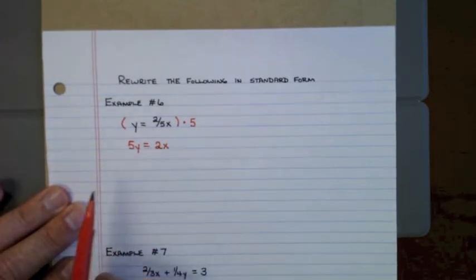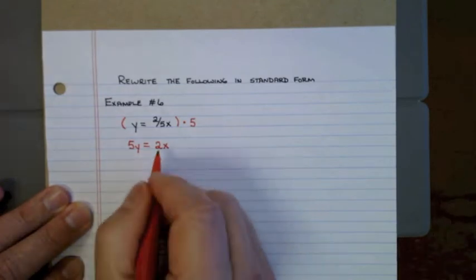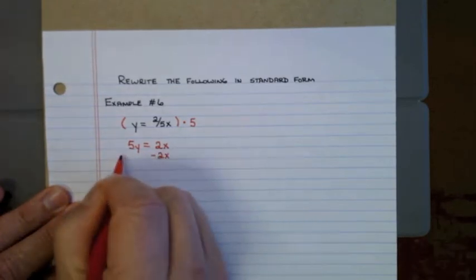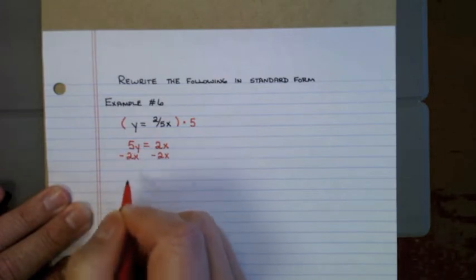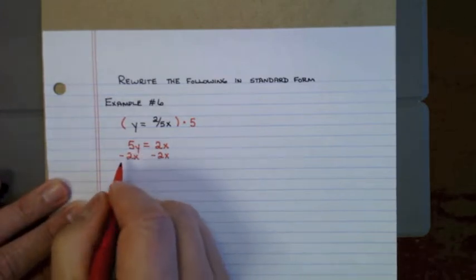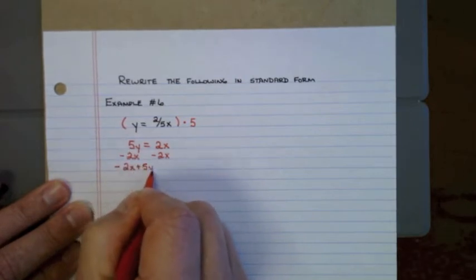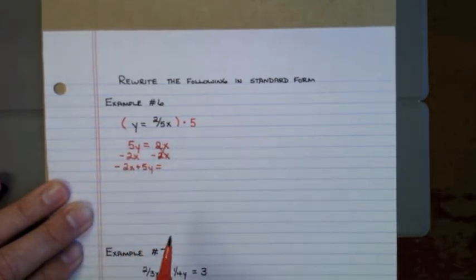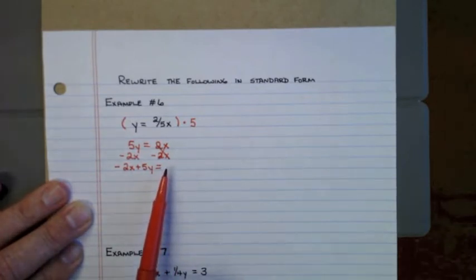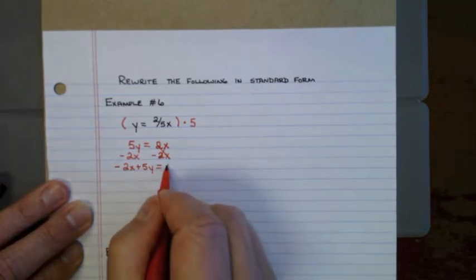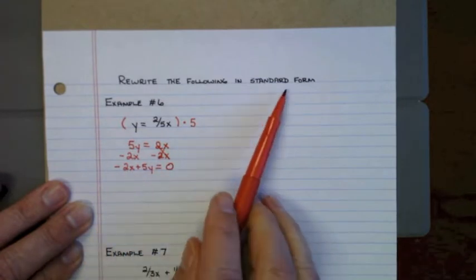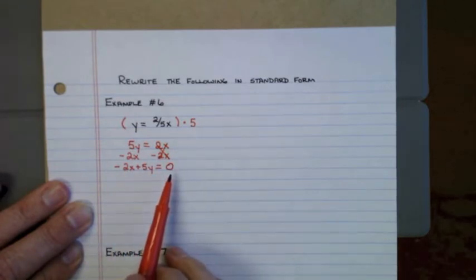All the variables are supposed to be on the left side. This is in the wrong spot, so subtract 2x from both sides. These are not like terms. I can't put them together. Put them in alphabetical order. Negative 2x, positive 5y is equal to, now every time I say this with students, I say, well, what's left over here? They say nothing. Then I say, what number represents nothing? That would be 0. So in ones with standard form, you put zeros. Slope-intercept form, you don't put zeros.